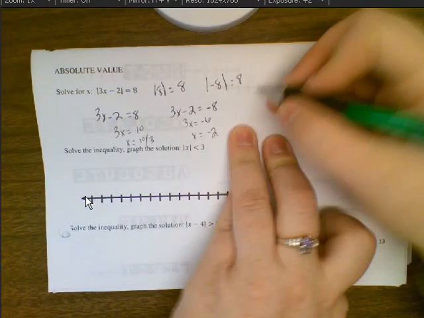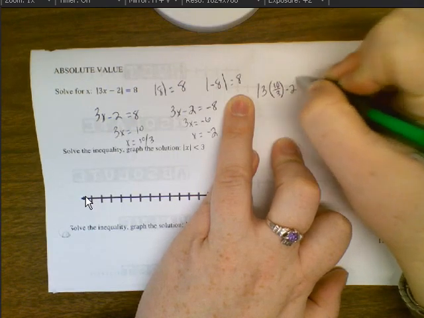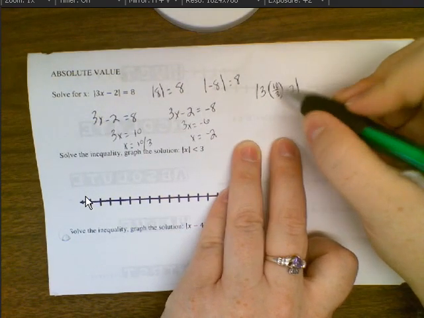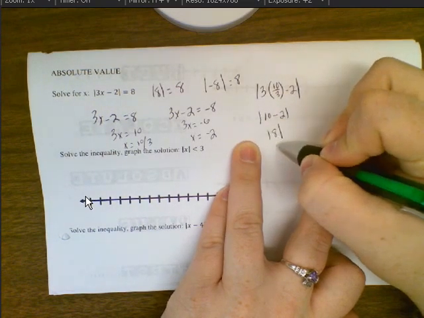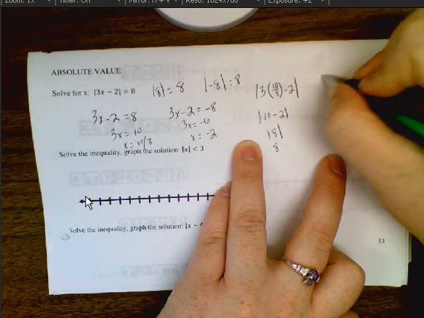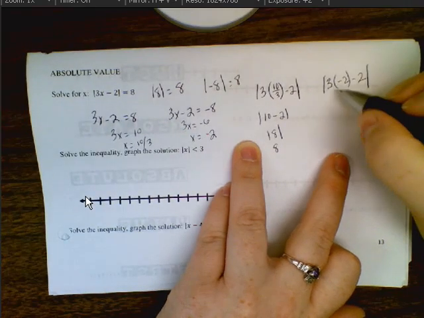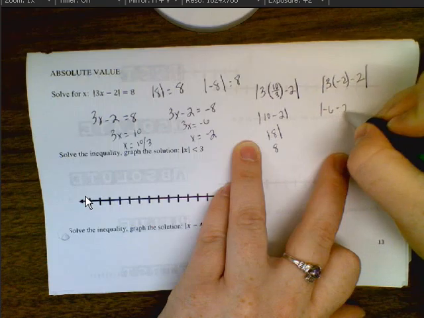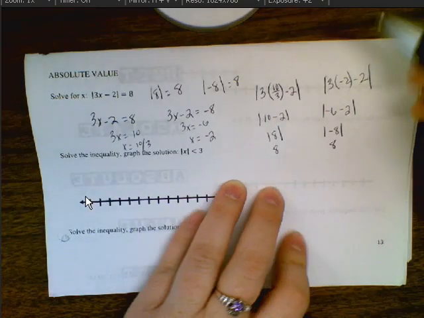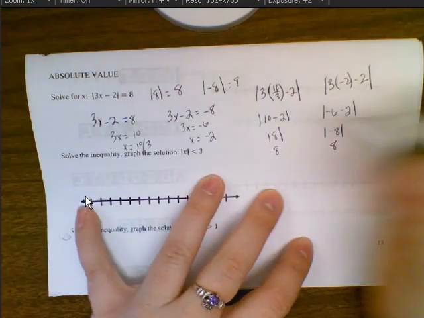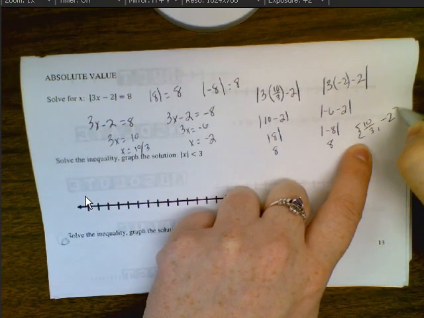And think about plugging this in if you want to check. 3 times 10/3 minus 2. 3 times 10/3 would be 10, minus 2, which would be 8. The absolute value of 8 is 8. It checks. Plug in the other one. 3 times negative 2 minus 2, absolute value. 3 times negative 2 is negative 6. Negative 6 minus 2 is negative 8. Absolute value of negative 8 is 8. So your solution set here would be both of these values of x, 10/3 and negative 2.